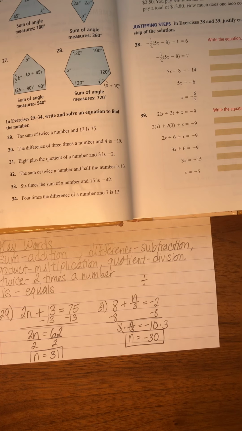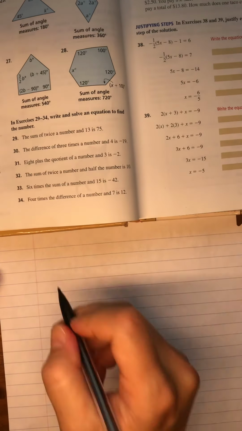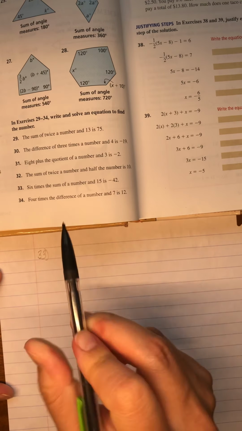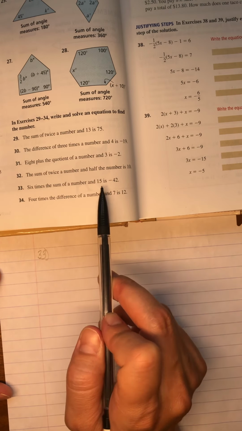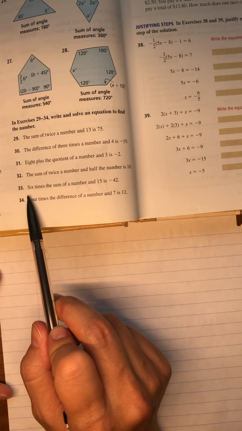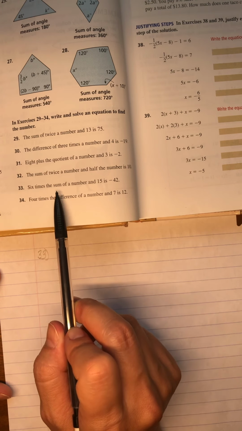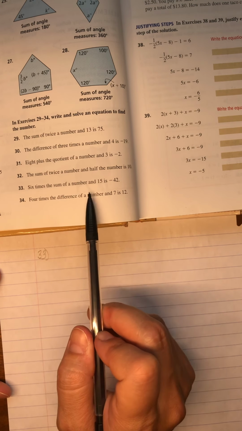All right, so this is the idea that we are using. Number 33 is a little bit different, so let's be careful when we look at number 33 here. Number 33 says 6 times the sum of a number and 15 is negative 42. So this is a little bit different when it says 6 times the sum of, or if it said 6 times the difference of.